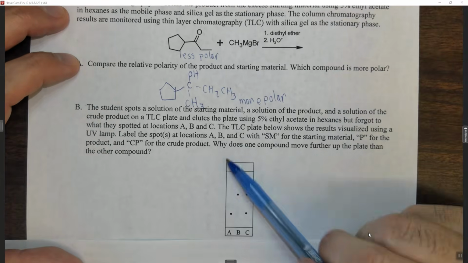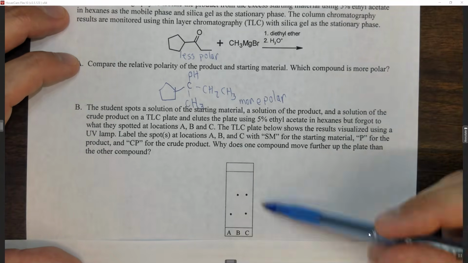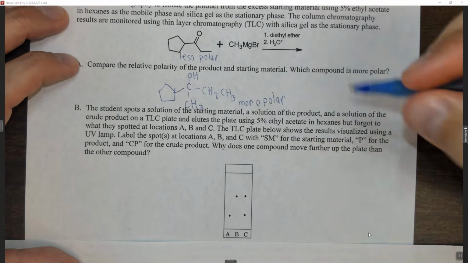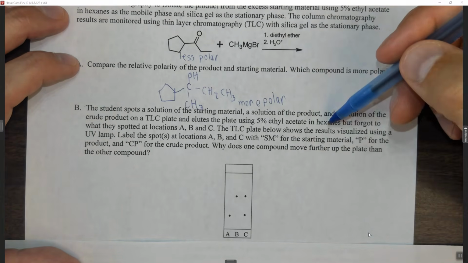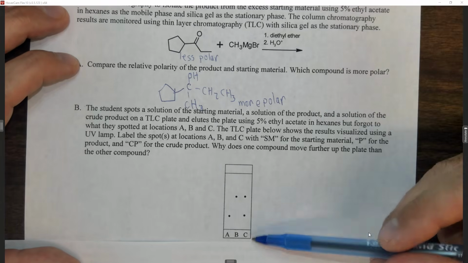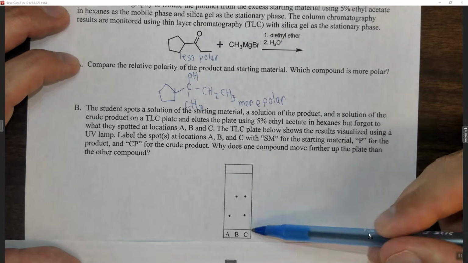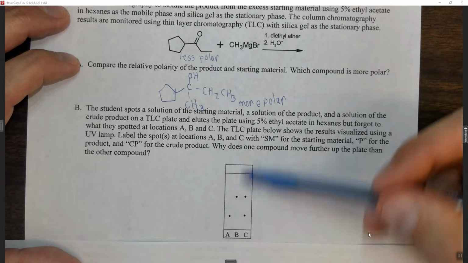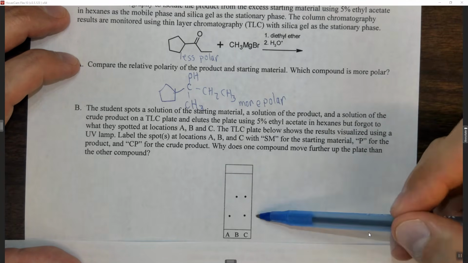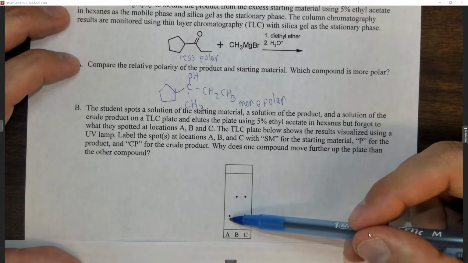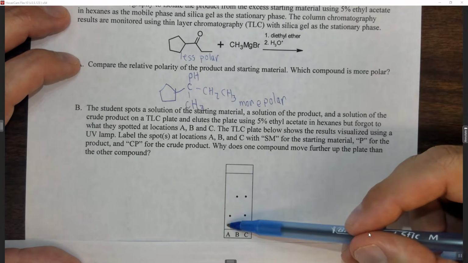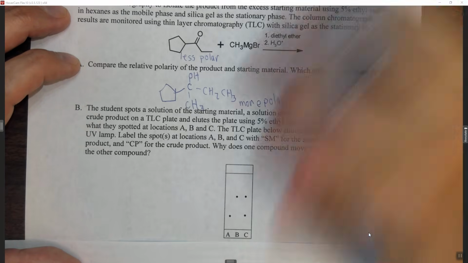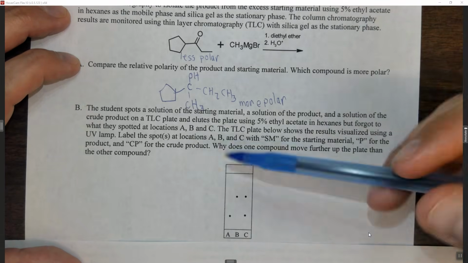So we kind of need to answer the last part first, because then that'll help us label these things. What we need to remember here is that ethyl acetate in hexanes is a nonpolar mobile phase. So the nonpolar mobile phase is flowing through this TLC plate. The silica gel, which is the stuff on top of the TLC plate, is very polar. So if compounds are polar, they're going to stick to the silica gel and move through it relatively slowly. If compounds are less polar, they're going to stick to the silica gel less and move through it more quickly.